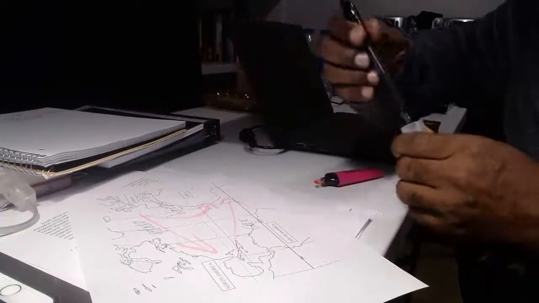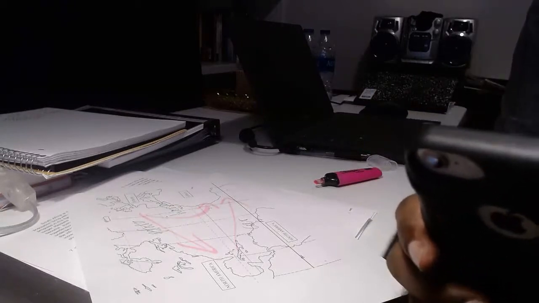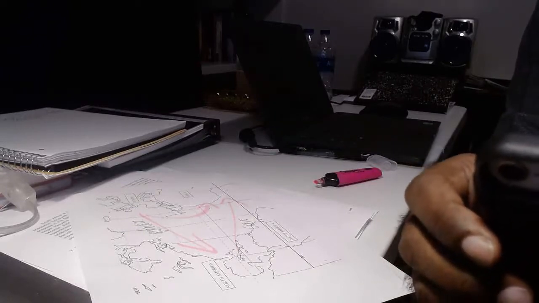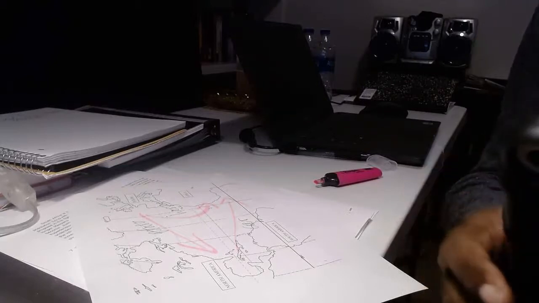And once you are finished, then you take your cell phone. So this is your cell phone. Normally, the best software to use in this case is what is called Adobe Scan. So you click on your Adobe Scan.